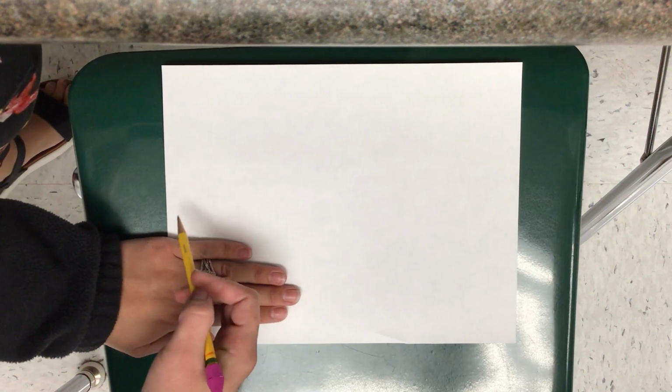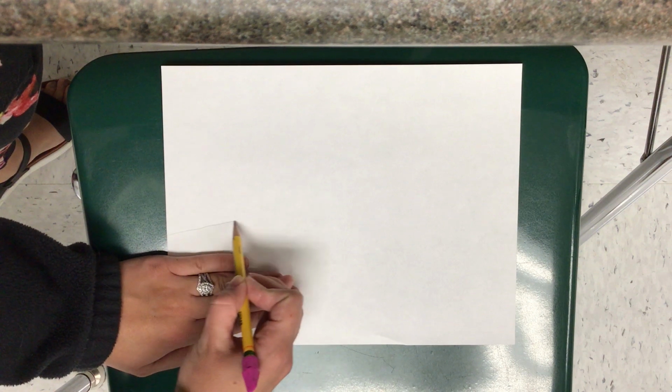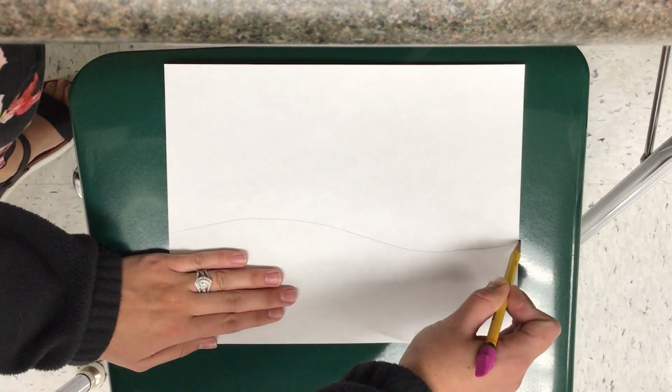Now I want you to do your horizon line a little bit closer to the bottom than the top. A good way that I like to measure is by using my hand. So I'll put my hand right here, about all 5 fingers up. I'm just going to draw a very slightly wavy line that goes all the way across. It does not have to be perfectly straight. It can be a little bit straighter than that. That's totally up to you.